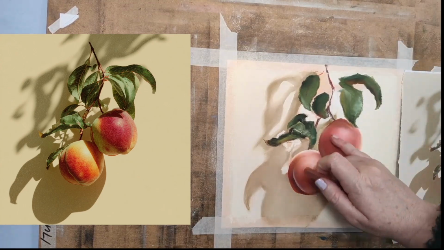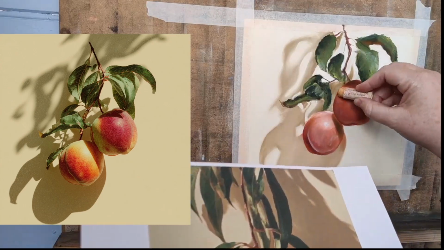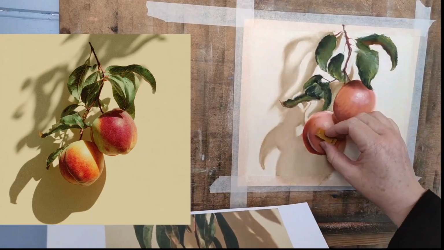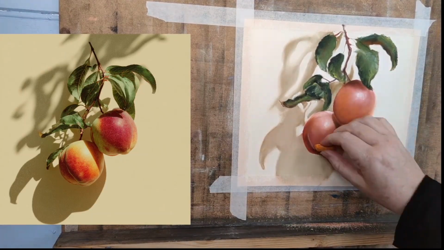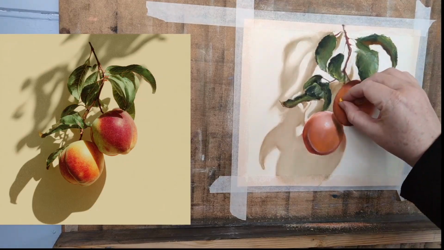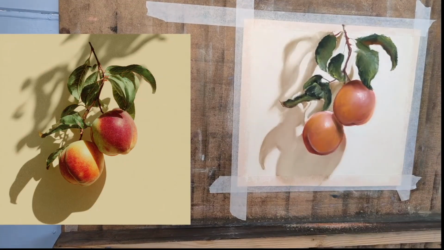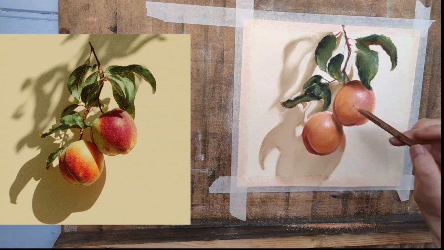Also when it comes to the leaves, a little tip is always remember leaves and foliage are more yellow than you think. To create more realistic looking leaves, always bring in yellow tone greens. That's definitely very helpful if you're wanting to create realism.